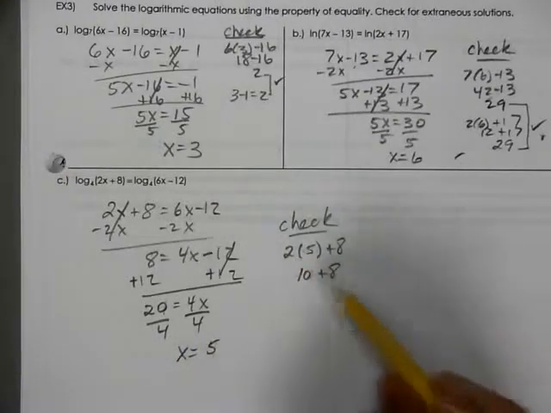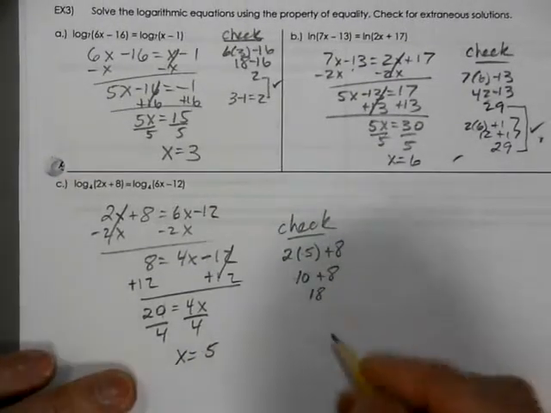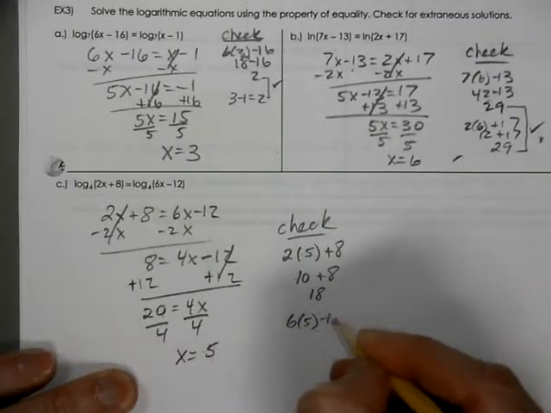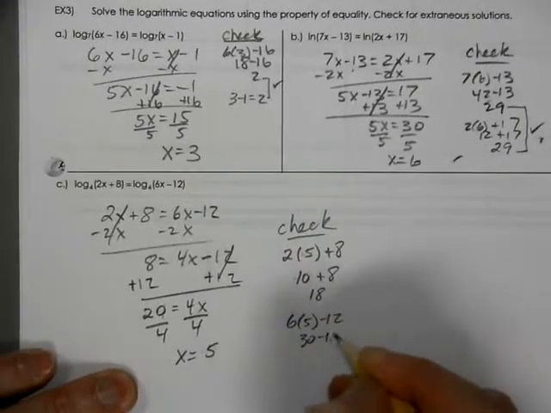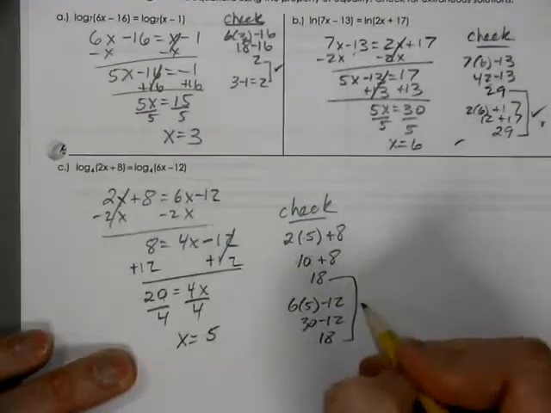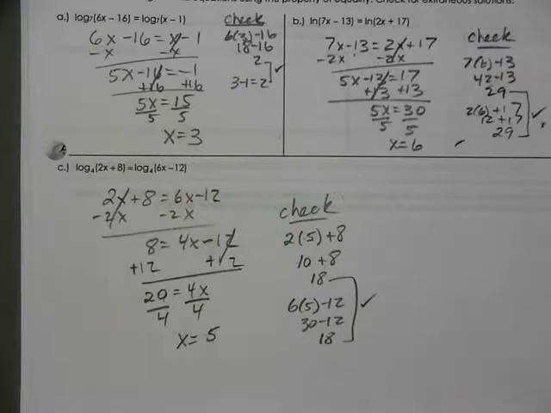So we plug the 5 in, we get 10 is 18. When we plug the 5 in, we get 30 minus 12, which is also 18. And those match, so it's equal.